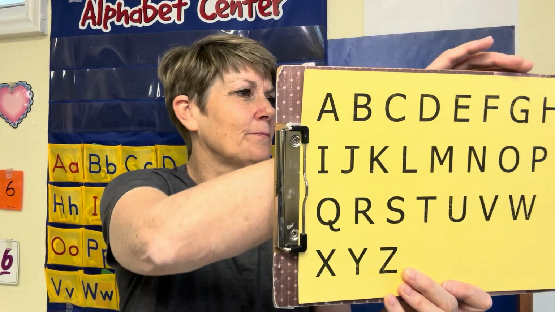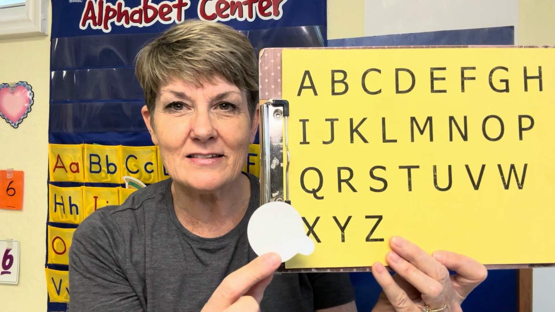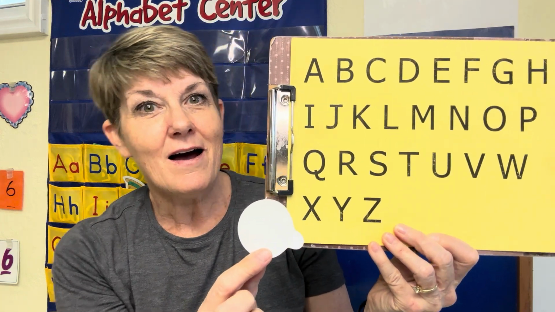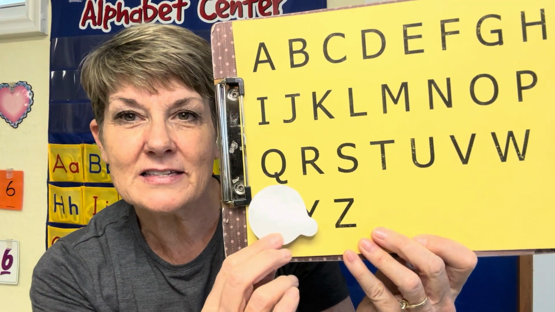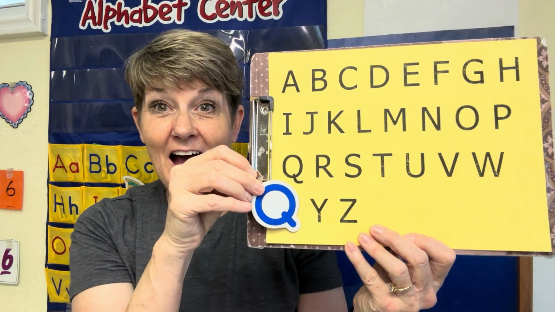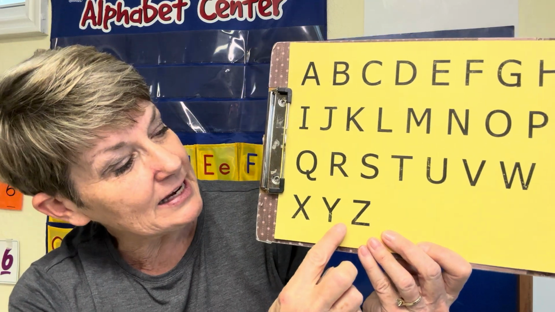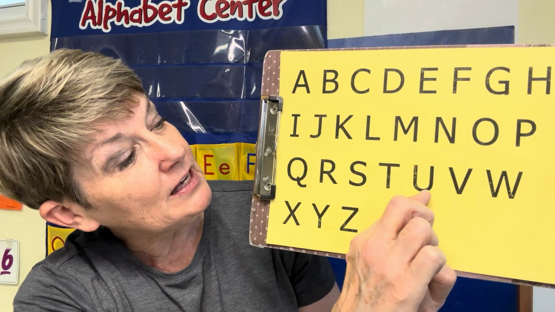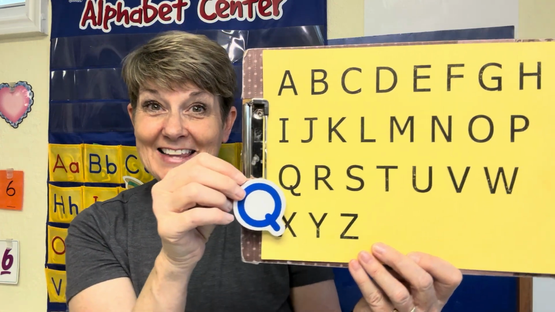Which one looks a little bit like this? It's right by the bottom. You're right. Look, do they look a little the same? Let's turn it around and see if you're right. Look at that. What letter is it? Let's go backwards and check. Z, Y, X, W, V, U, T, S, R, Q. It's letter Q.